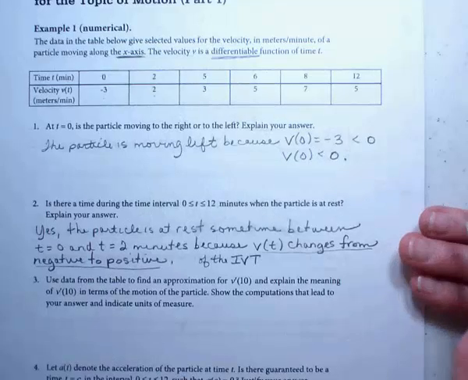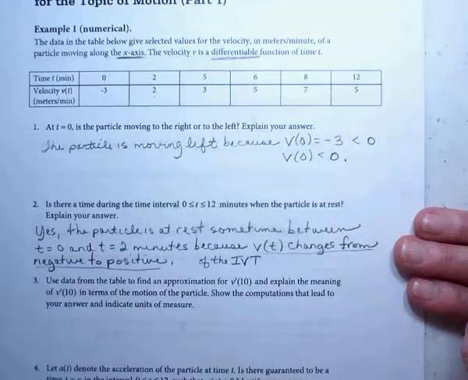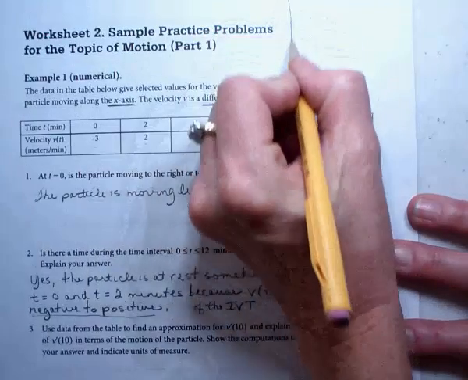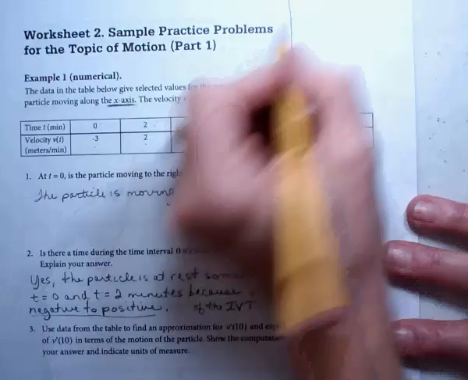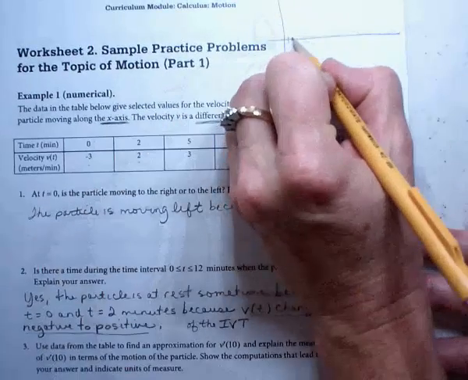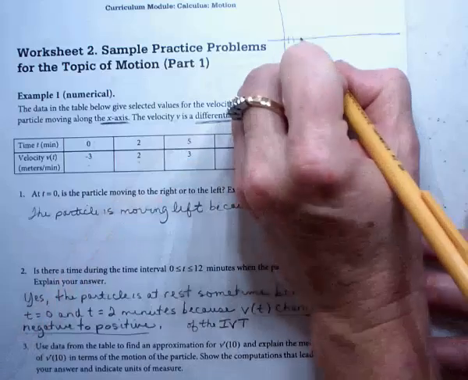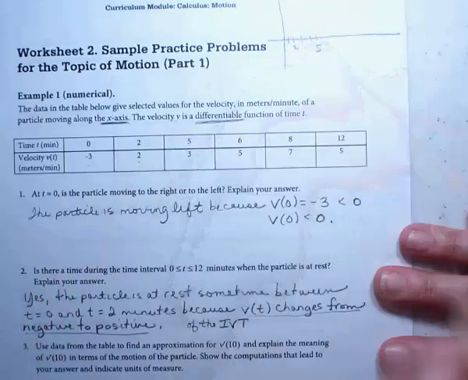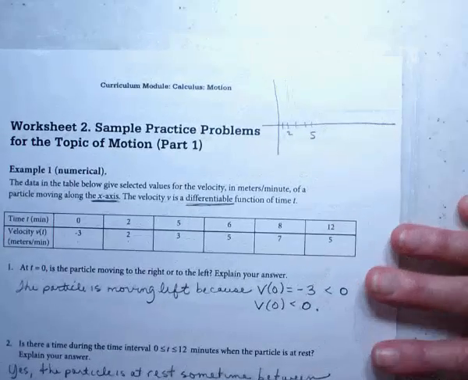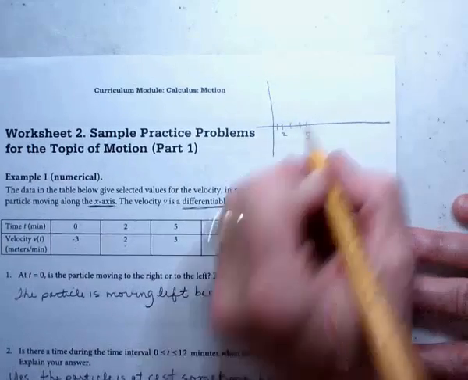Real quickly, I'm going to draw a sketch of it so we can get a visual of what I'm supposed to be estimating. I'm only going to label the input values that I've been given so that I don't make up anything that I don't have.